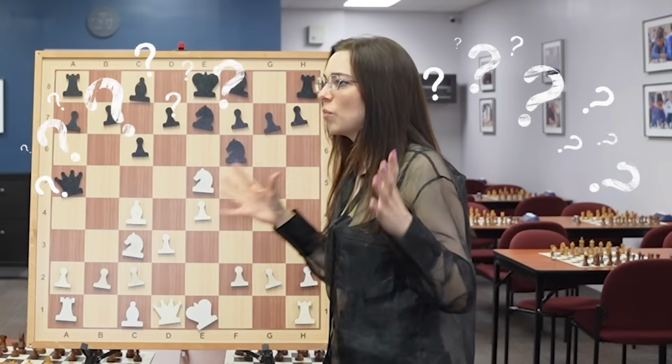Calculation. How do you come up with a move on the chessboard? What system do you use in order to find the best possible variation?